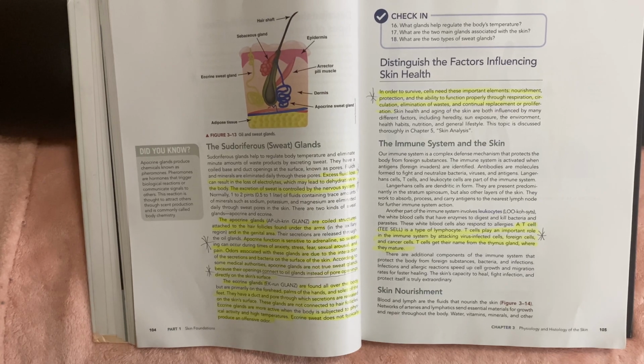The eccrine glands are found all over the body, but are primarily on the forehead, palms of the hands, and soles of the feet. They have a duct and pore through which secretions are released on the skin's surface. These glands are not connected to hair follicles. Eccrine glands are more active when the body is subject to physical activity and high temperatures. Eccrine glands do not typically produce an offensive odor.